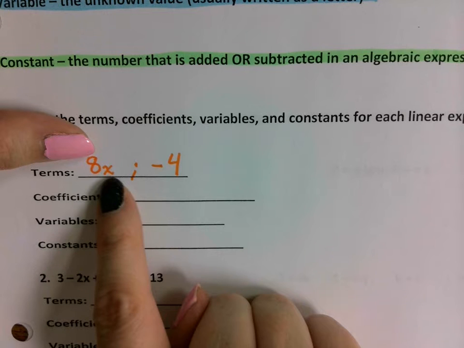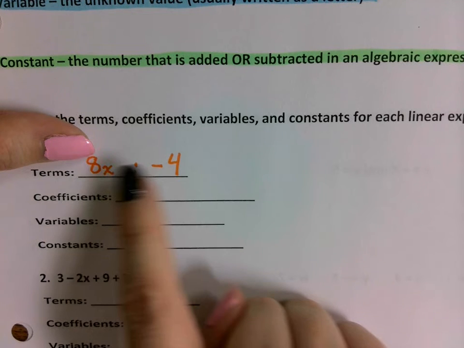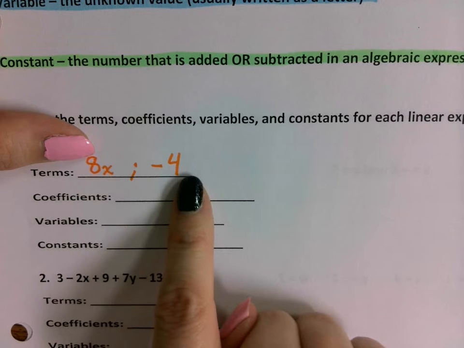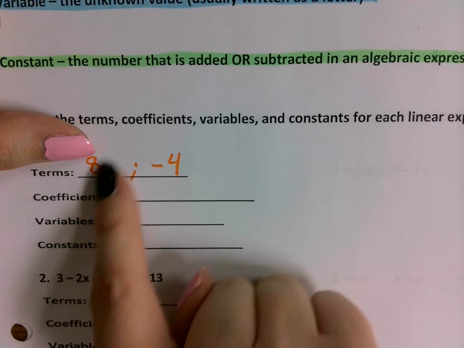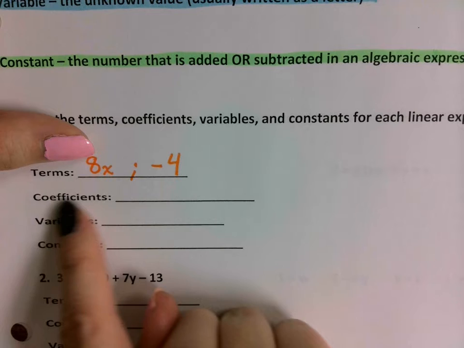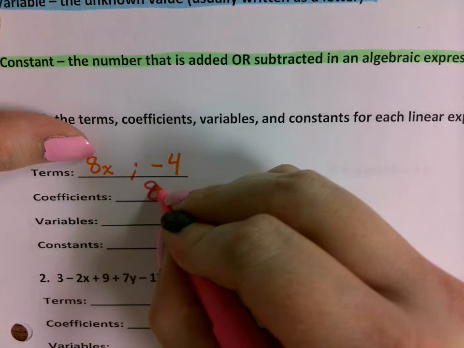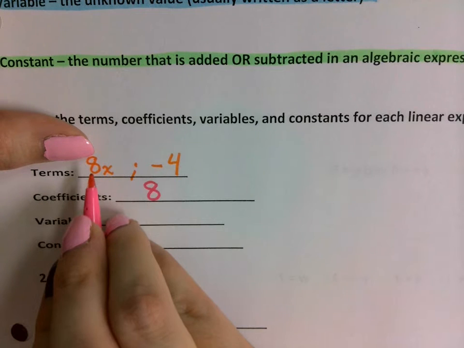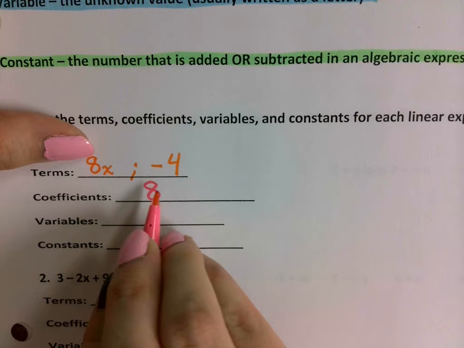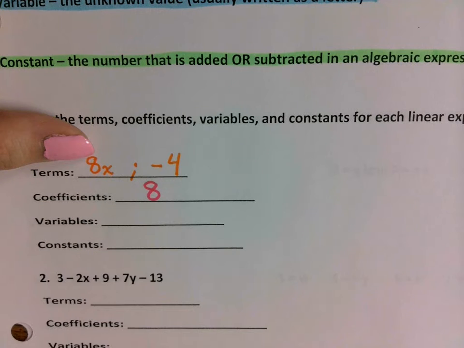Out of these terms, which value up here is called the coefficient? Which value is called the coefficient? 8. The 8 is the only value up here that would be called a coefficient. Just the 8, not the x, not 8x, it's 8.